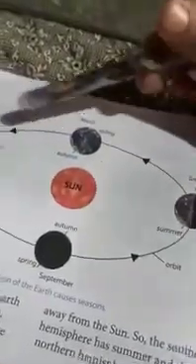In a similar way, it will move like this. It will revolve once in a year, that is 365 days, and it will cause seasons. Okay, so this was all about the revolution of the earth, which causes seasons.